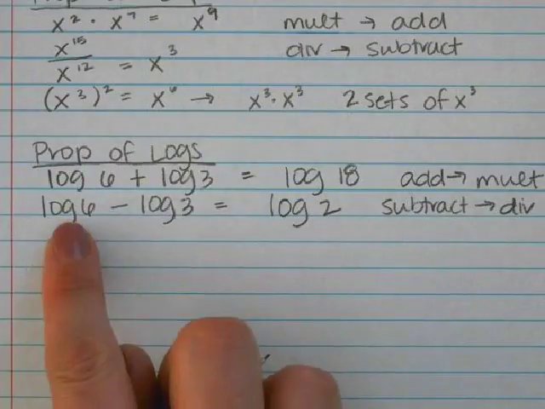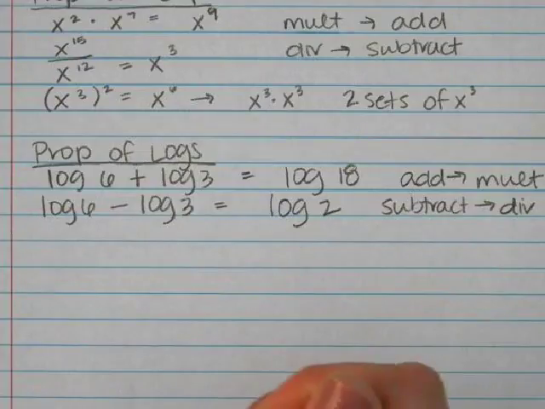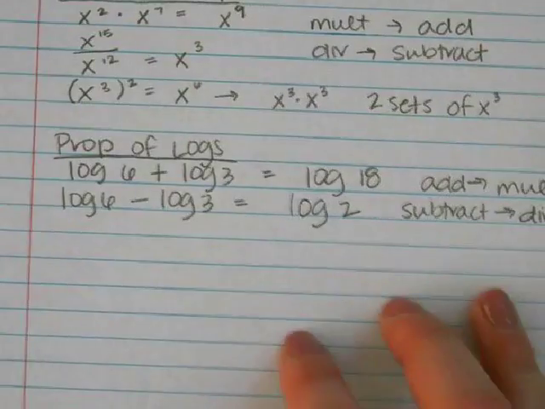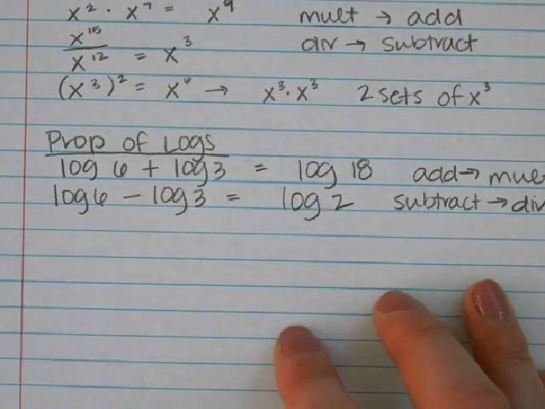So if I didn't write a base on these logs, what base is actually there? 10. These are all common logs. They're all base 10. And I was doing that to be lazy. So these properties of logs, it works. You could say log base 2 of 6 plus log base 2 of 3 equals log base 2 of 18. I just didn't feel like writing the 2's every time.